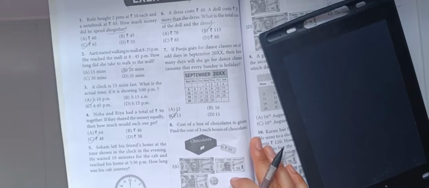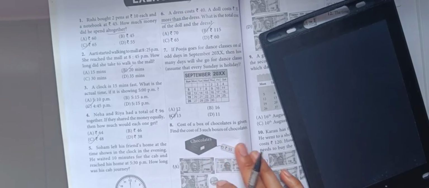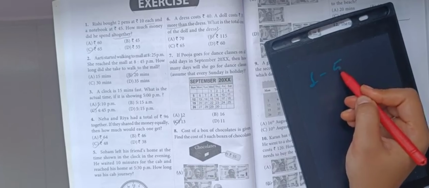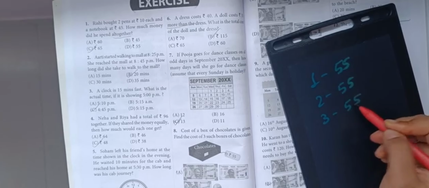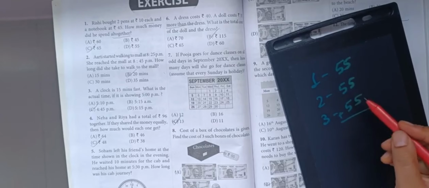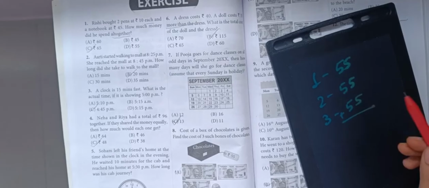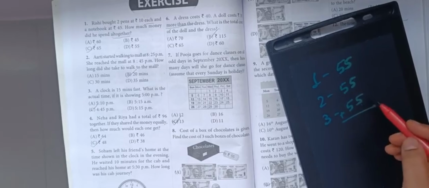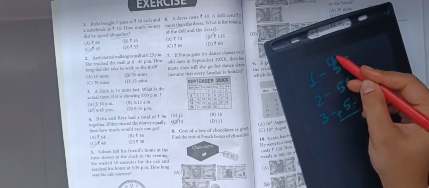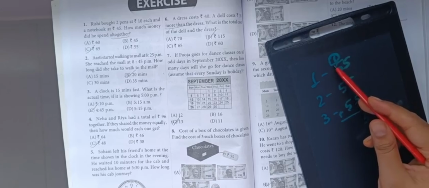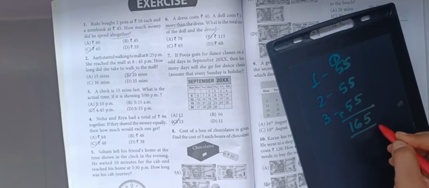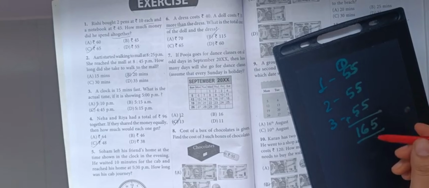So count carefully. Cost of a box of chocolate is given. Find the cost of 3 such boxes. So we have one box price is 55, second box is also 55, third box price is also 55. So we need to add them because we need to find the total cost. So 5 plus 5 is 10, 10 plus 5 is 15, 1 is carry over, 5 plus 5 plus 5 is 15 plus 1 is 16. So 165 is the answer.